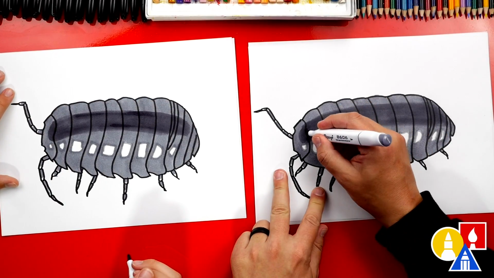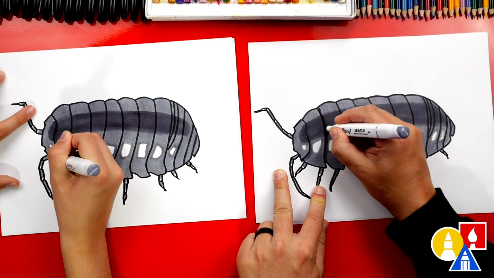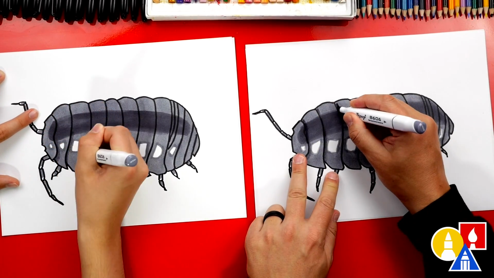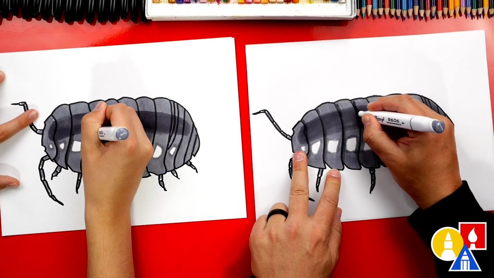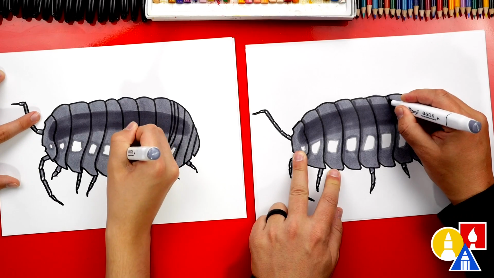Then we're gonna use that same marker and we're gonna come in and trace the segments. This is going to add a shadow behind each of those sections. Make it look even more 3D.